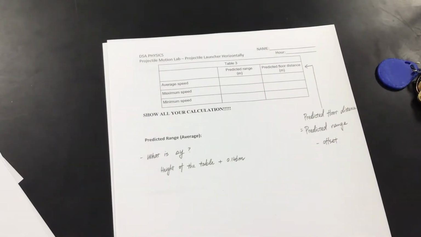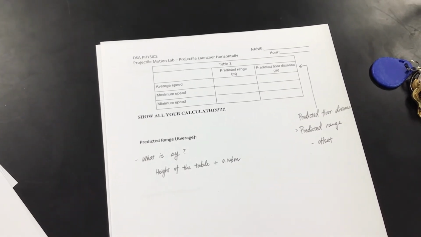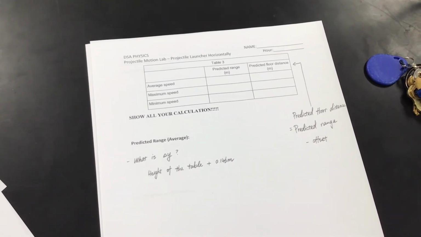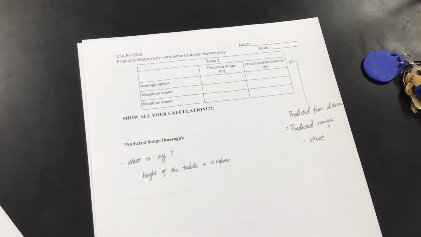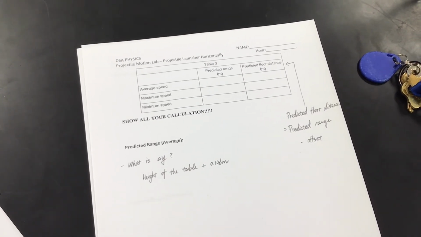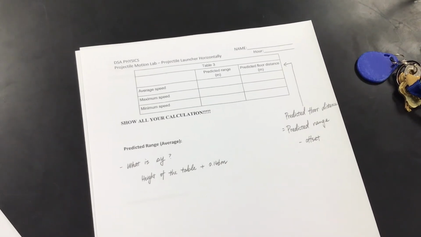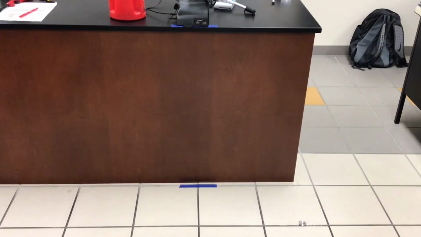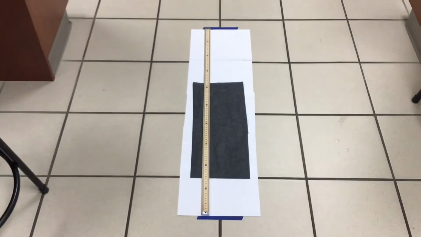After the calculation for table 3, using the average speed, maximum speed, and minimum speed, I find out that my predicted range is less than 2 meters. So then I mark the floor with blue tape. Each blue tape is a meter apart.